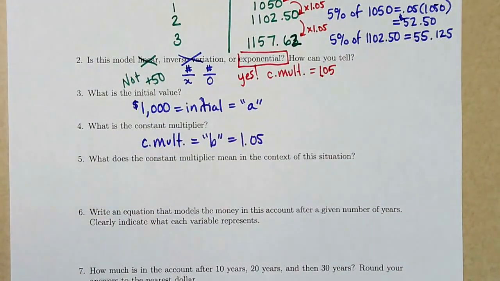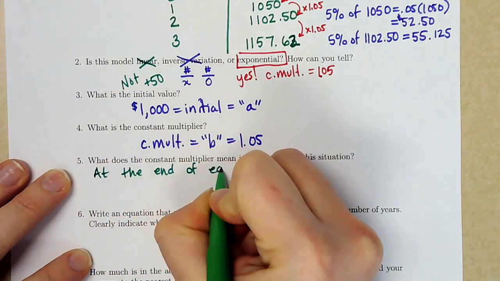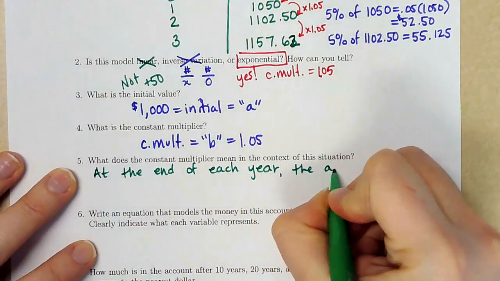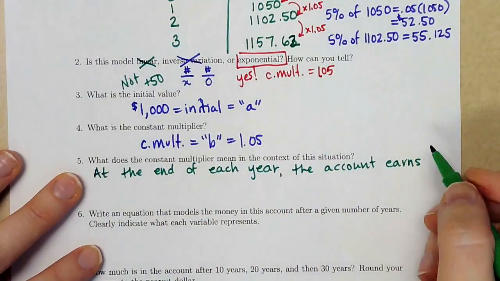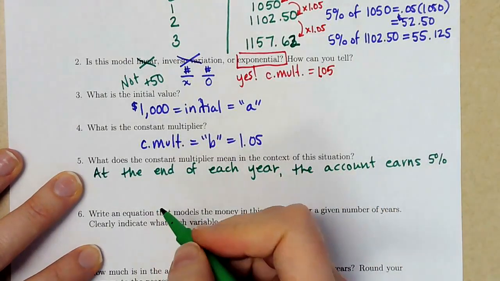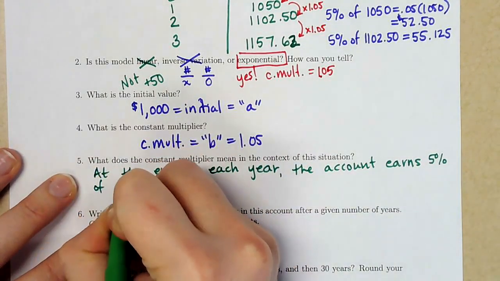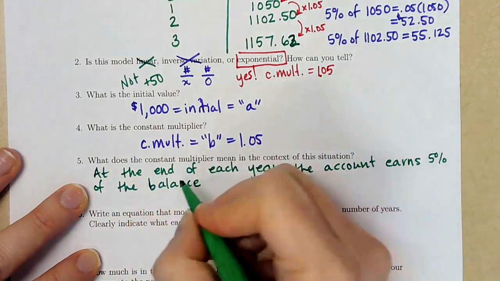What does the constant multiplier mean in the context of this situation? So here's what was happening. At the end of each year, the account earns 5% not of the beginning balance, but of the balance that's in there.